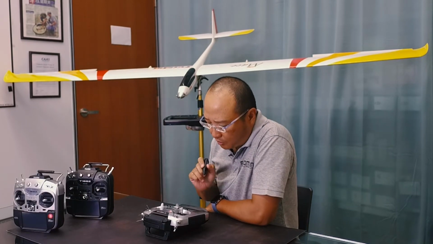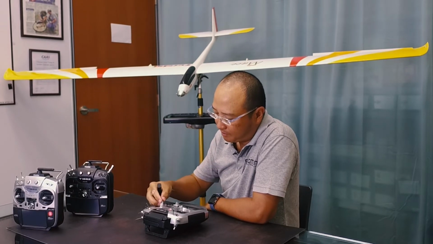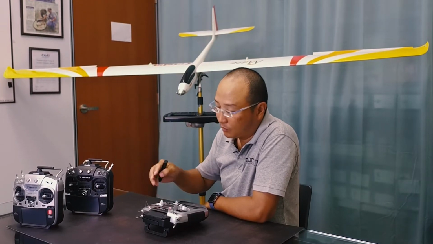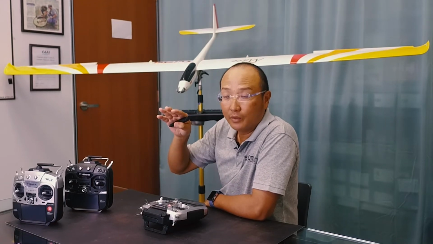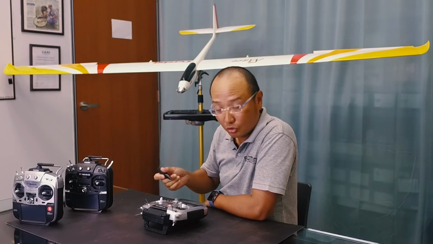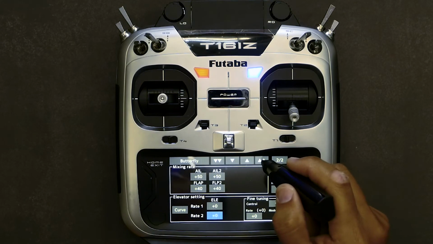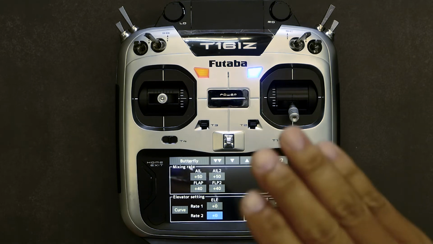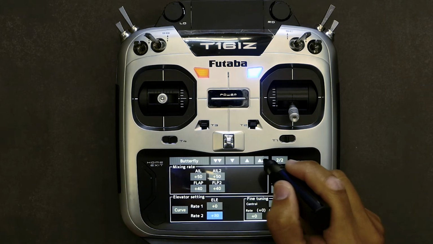Now, not just that, we also need to set up the elevator, because if we were just to set up the butterfly, the lift that's created will cause the model to rise, and it may cause the model to stall. So we have to put in some down elevator to keep the nose level, or pointing downward slightly.